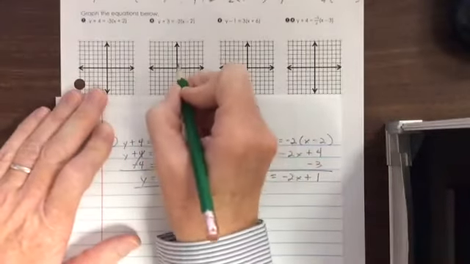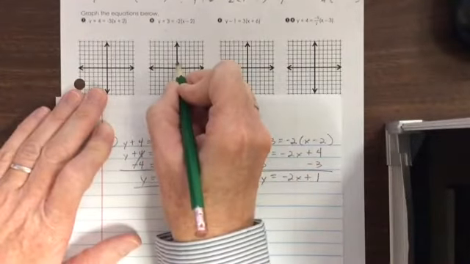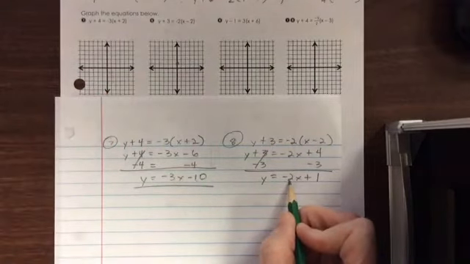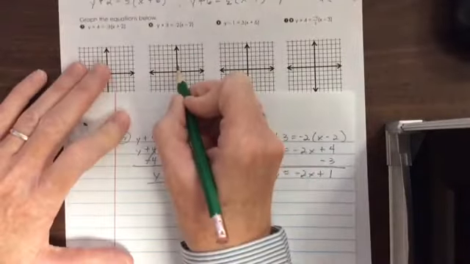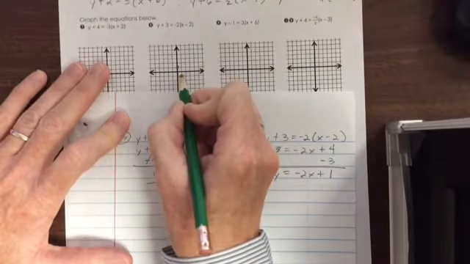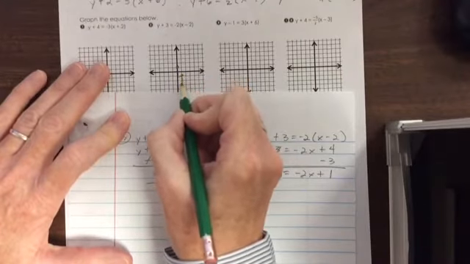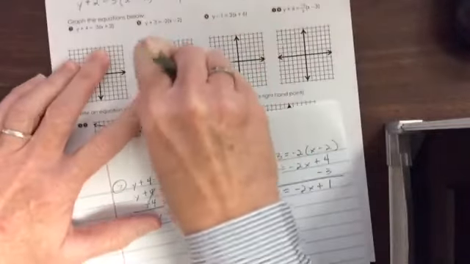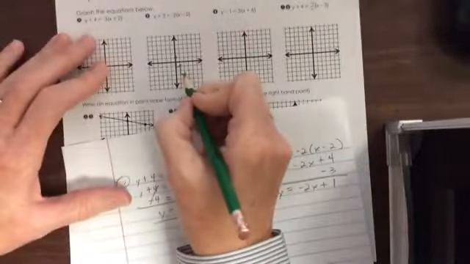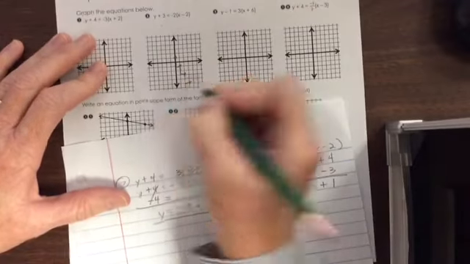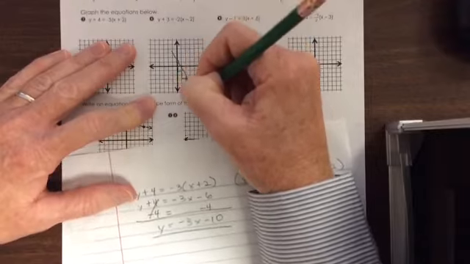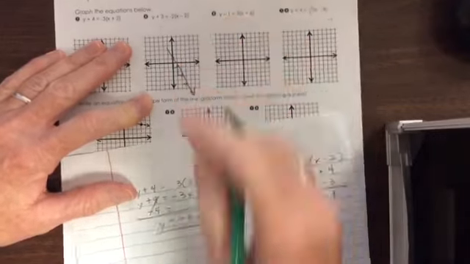So we know our y-intercept is right here, positive 1, and our slope is negative 2. So we're going to go down 2 over 1. Down 2 over 1. And here's our slope. Okay?